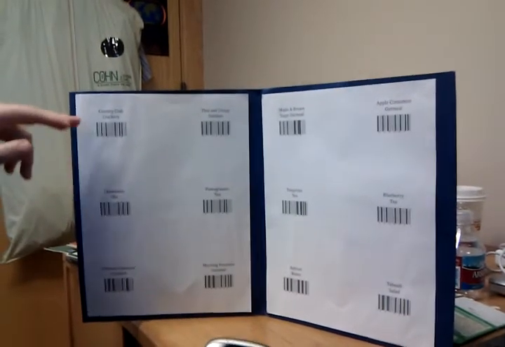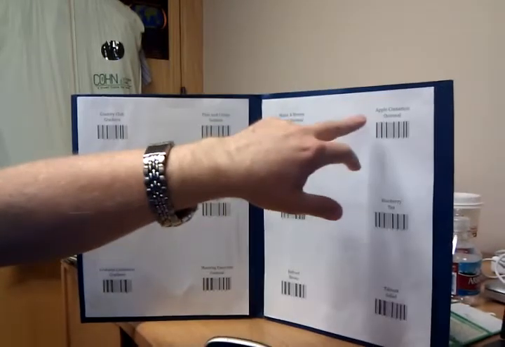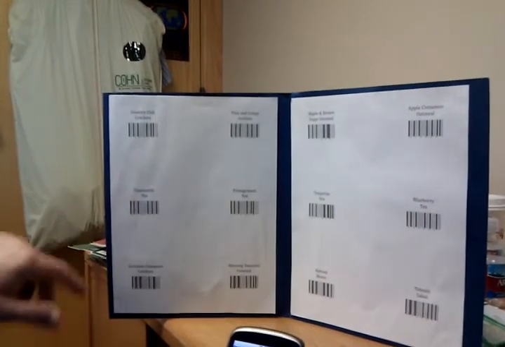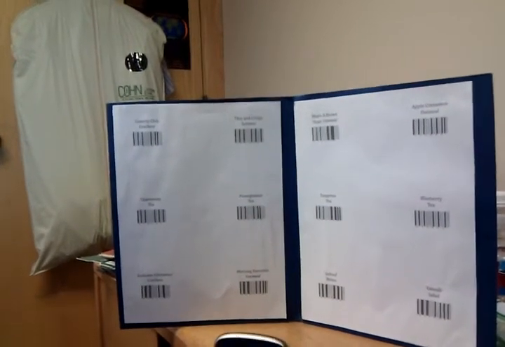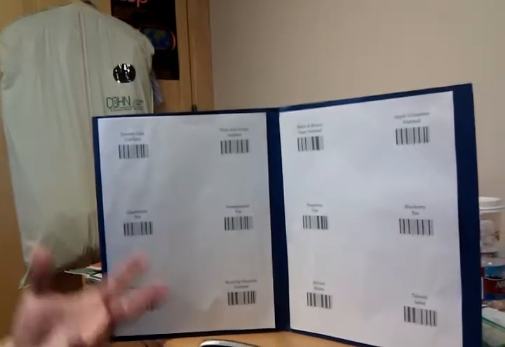Shelf number 1: Country Club Crackers, Thin and Crispy Saltines, Maple and Brown Sugar Oatmeal, Apple Cinnamon Oatmeal. Shelf number 2 is 4 types of teas, and then 4 other products on shelf number 3. We're shopping for Thin and Crispy Saltines.